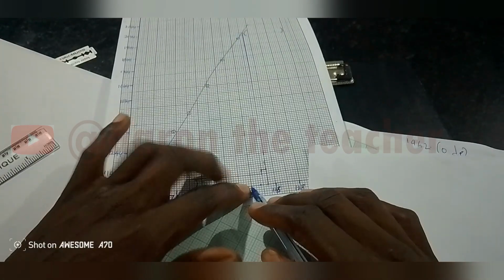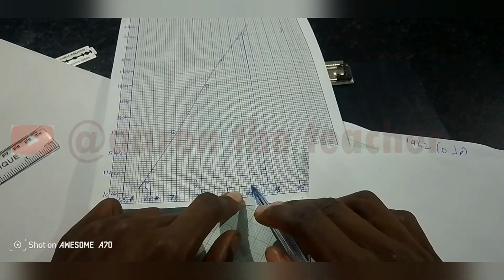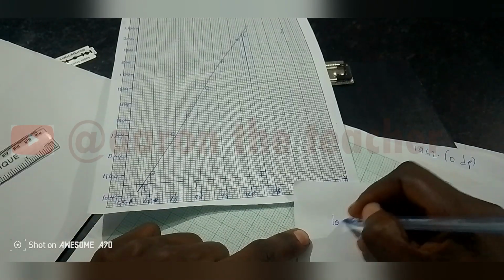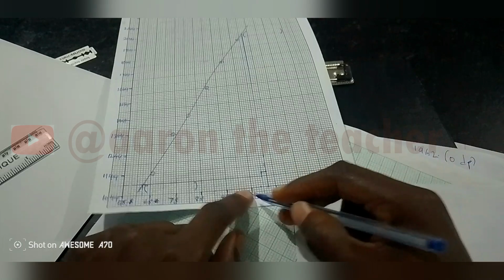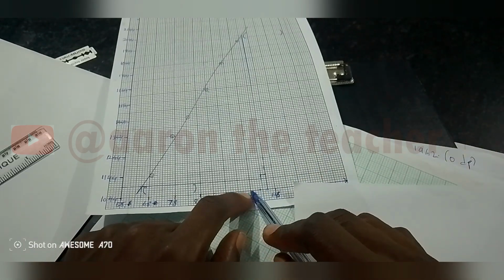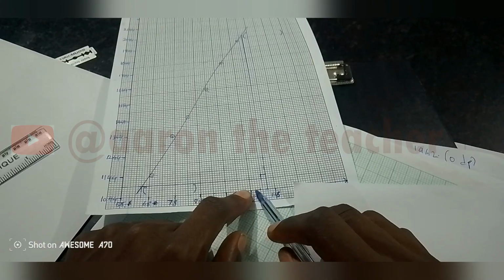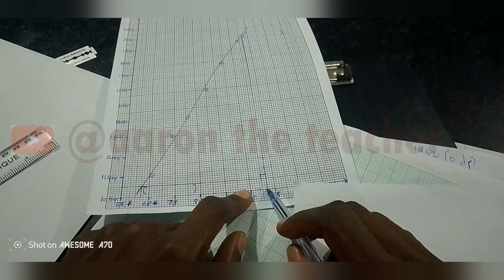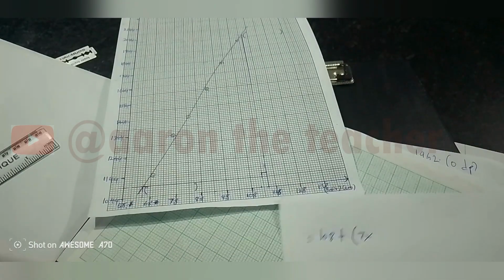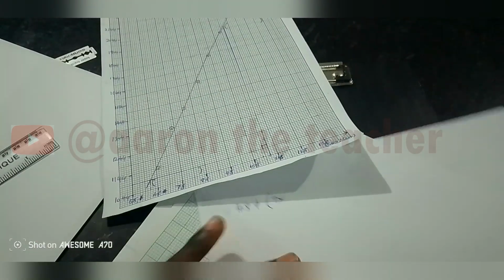For instance, here, my value before this point is 108, meaning I'm going to say 108 plus, into brackets, how many small squares are after that value. If I count, these are 5, then plus 2, giving us 7. Then times what one small square represents on that axis.